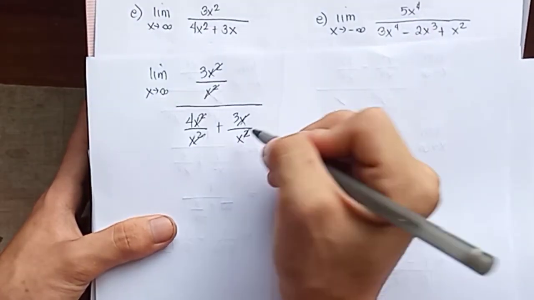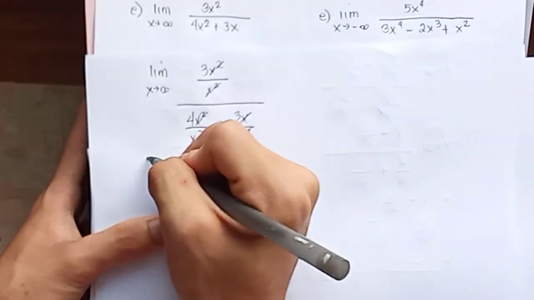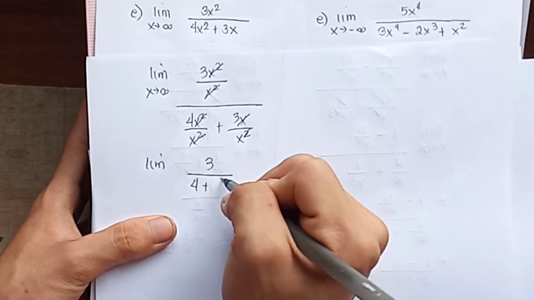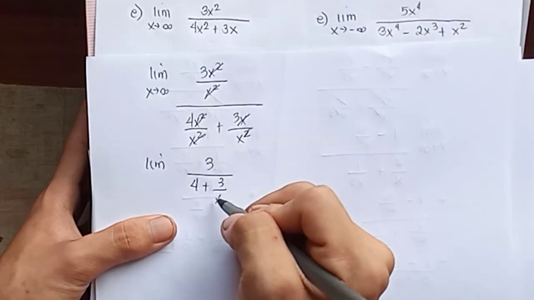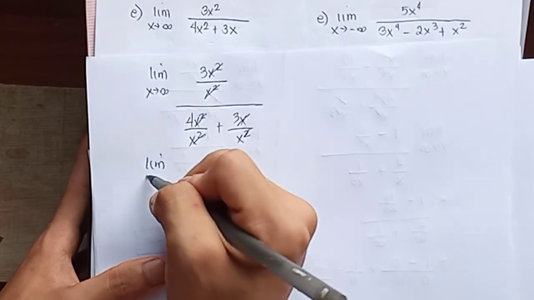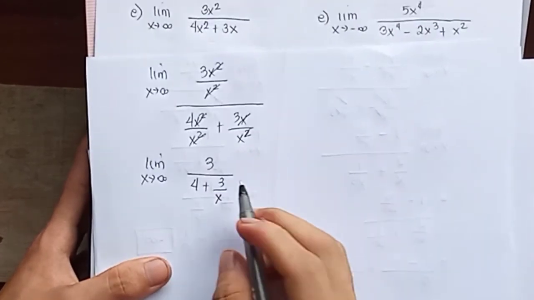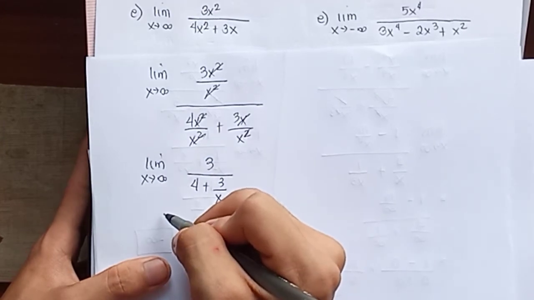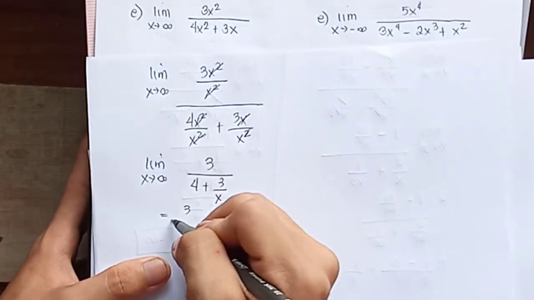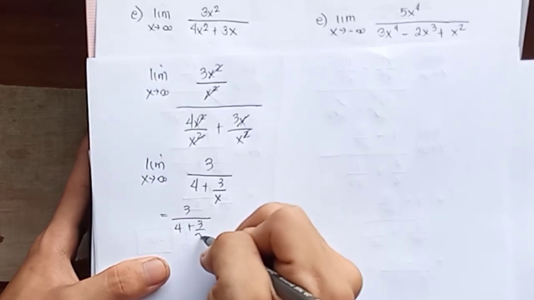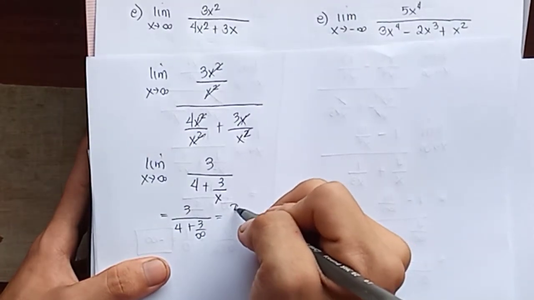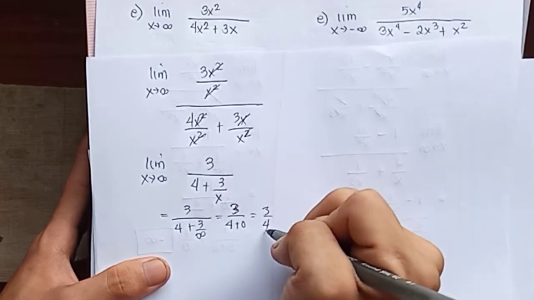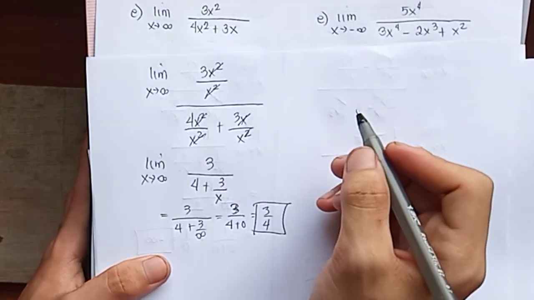So, x na lang matitira sa baba. So, I have the limit of 3 over 4 plus 3 over x, as x approaches infinity. Now, pwede nating ilagay ang infinity sa x. So, we have 3 over 4 plus 3 over infinity. That is 3 over 4 plus 0. That is 3 over 4. Therefore, the limit is 3/4.